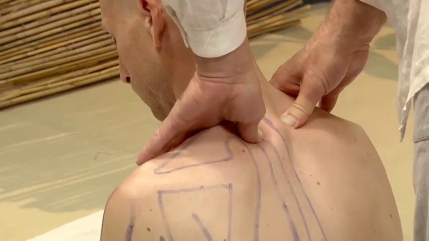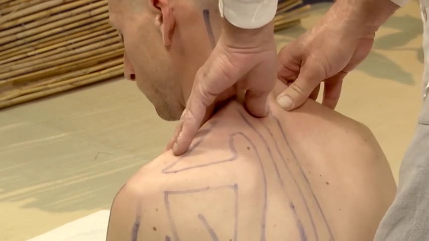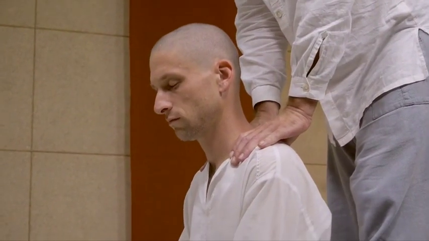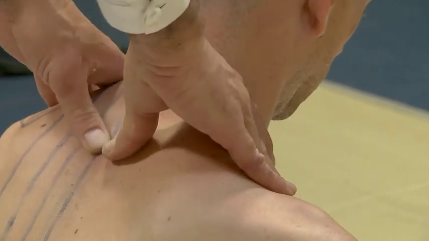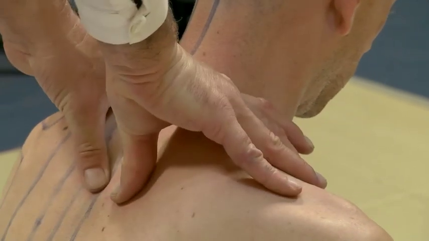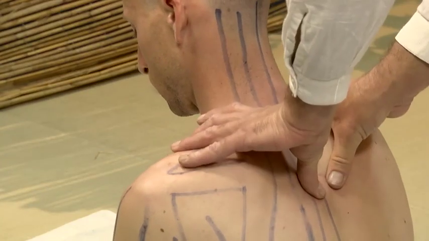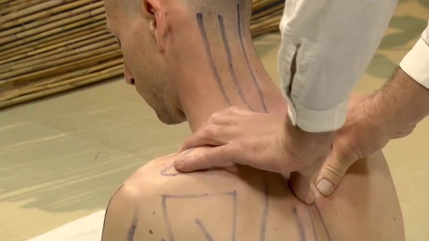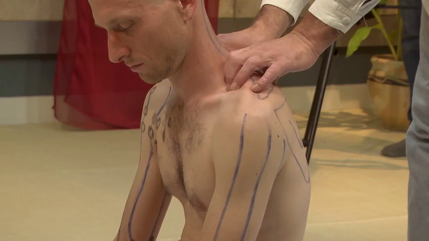And then work the 3 back lines. Begin with the first line right next to the spinous processes, in the laminar groove between the spine and the paraspinal muscles, all the way to a point where you can still support the trapezius.